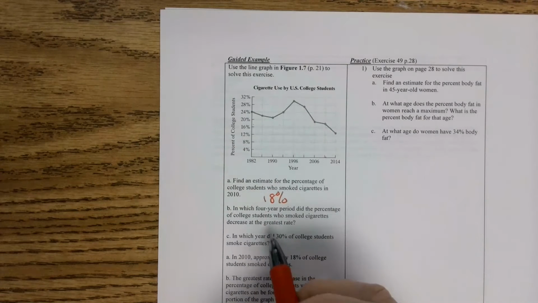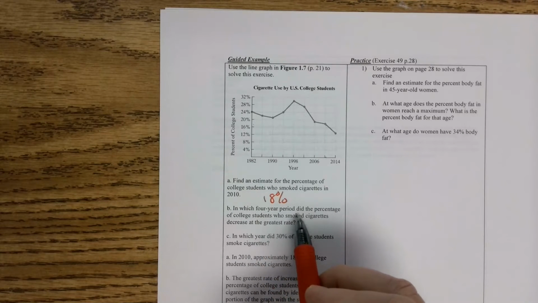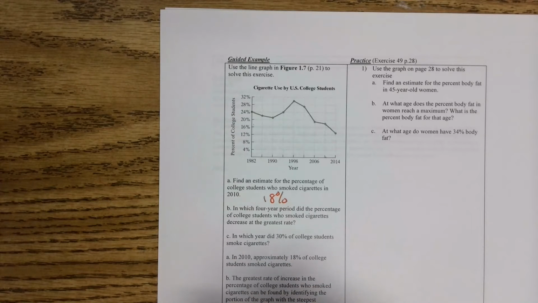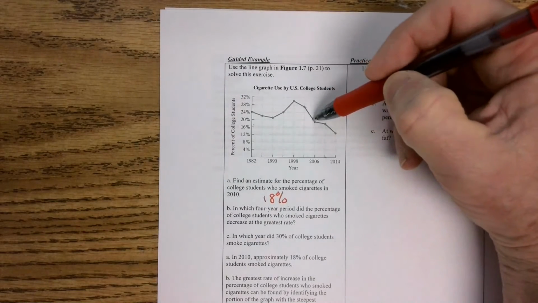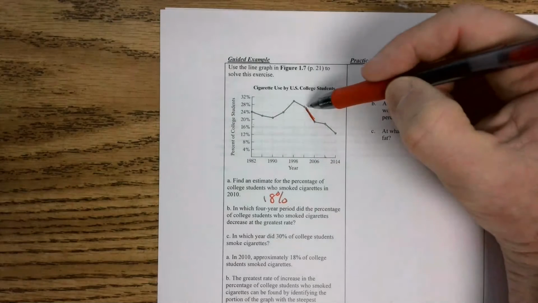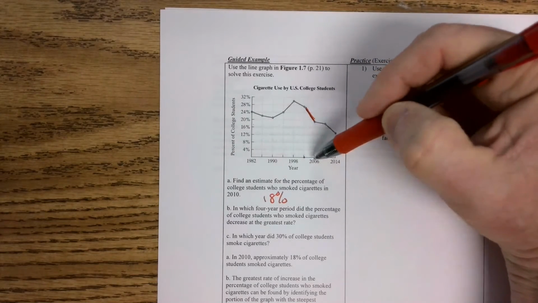18%? All right. What 4-year period did the percentage of college students who smoked decrease at the greatest level? That would be the biggest downward trend. Wouldn't it be right here? I think that's where it went down the most in 4 years. So from 2002 to 2006.